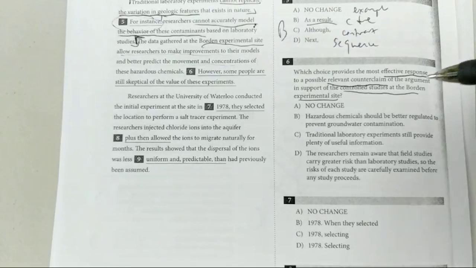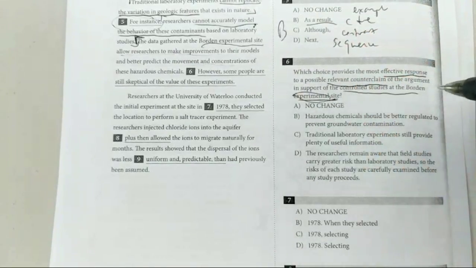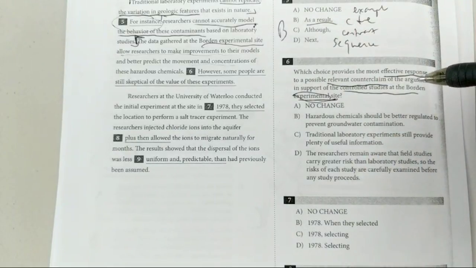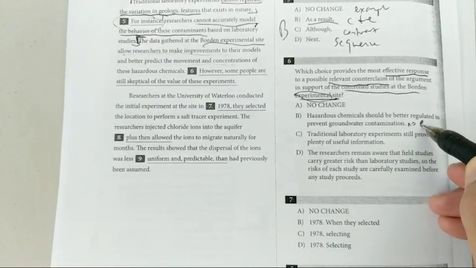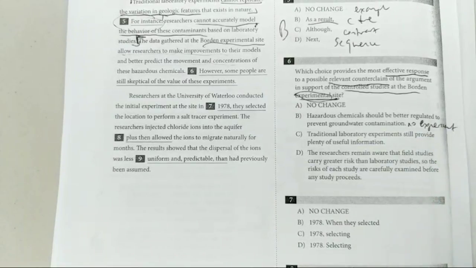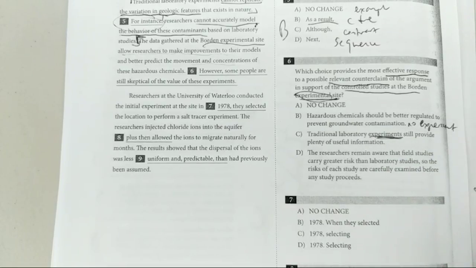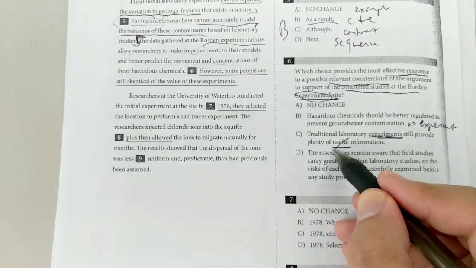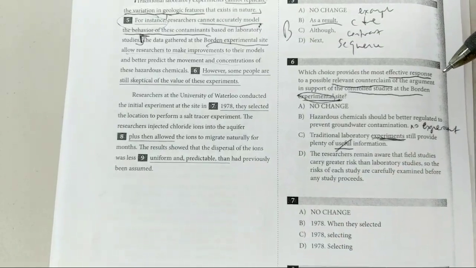So one thing we know from the question is that it has to talk about experiments, right? B does not talk about experiments, right? No experiment, okay? C, it looks like it's talking about experiment, but it says it's useful, but it's saying that it's actually not that useful, right? That's the counter.